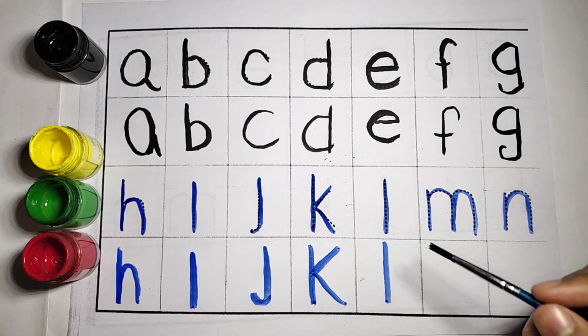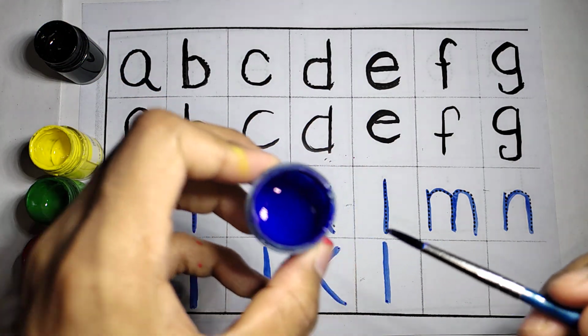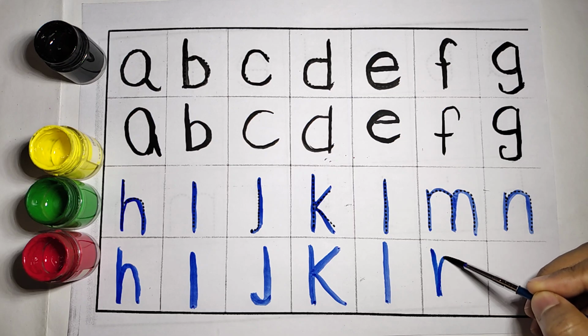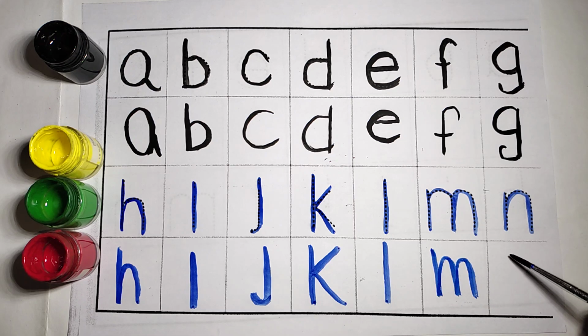M for moon, M for mango. The next one is N. N for nose, N for nest.